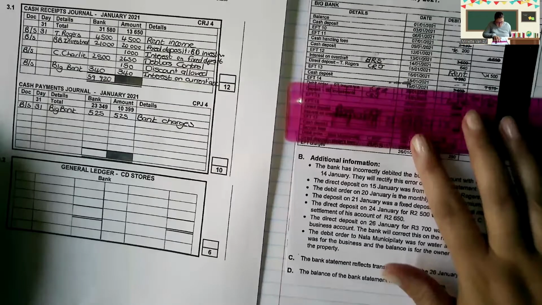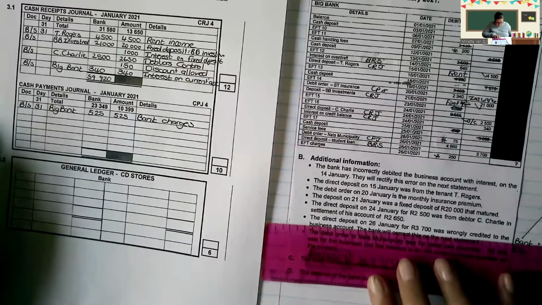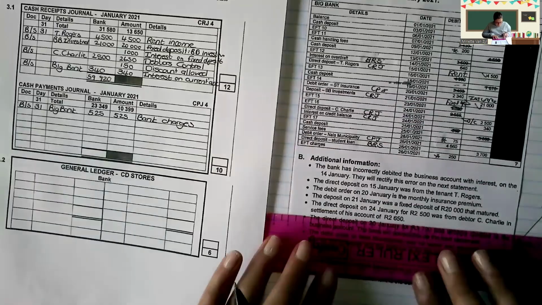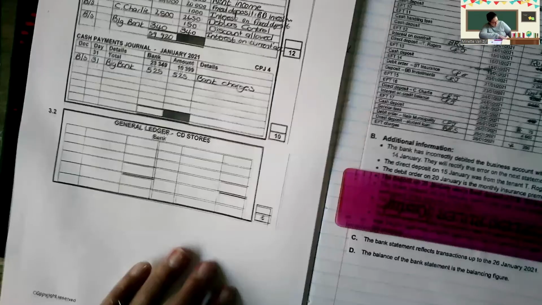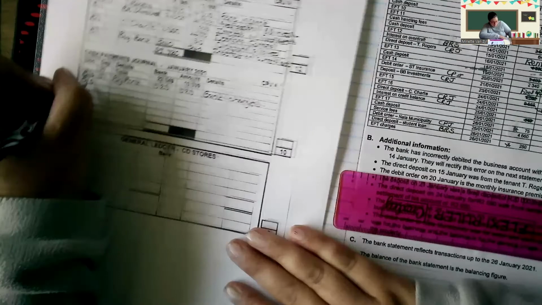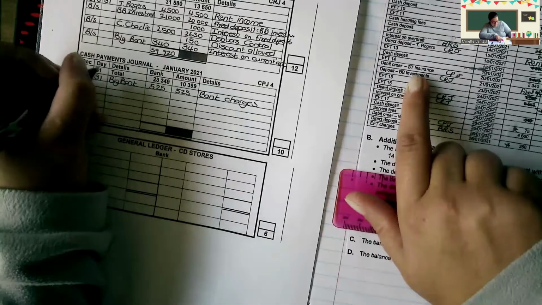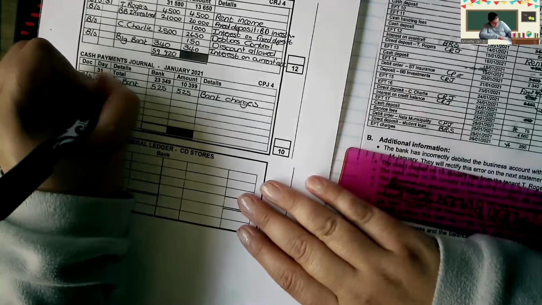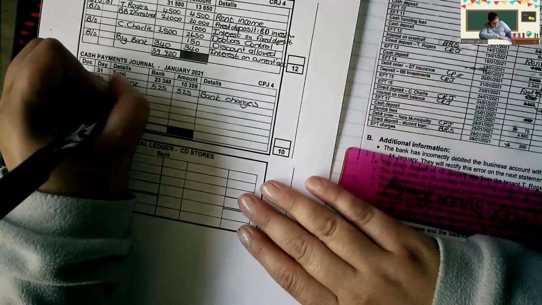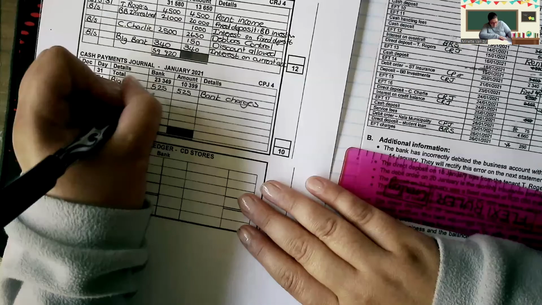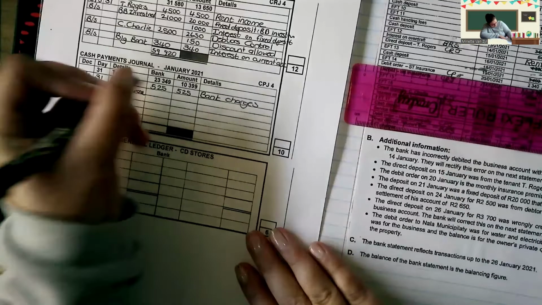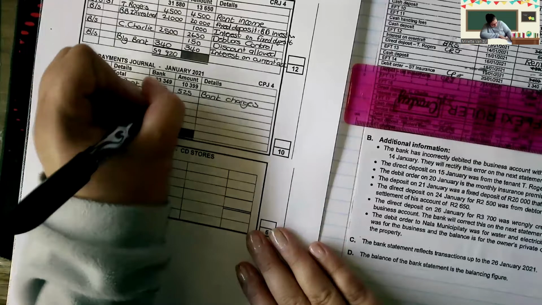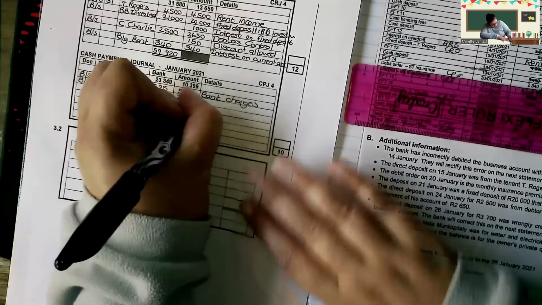All right, next was the debit order for the insurance. And we can see it just says it's for monthly insurance premium. So it's B/S, bank statement, ST insurers. The amount was 2,340. Insurance.